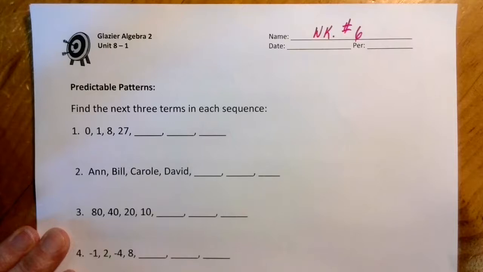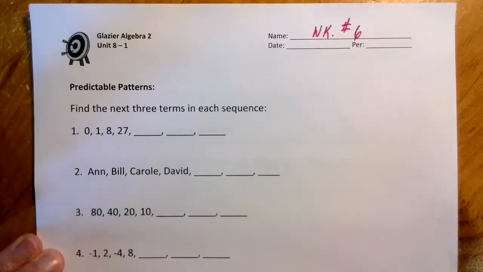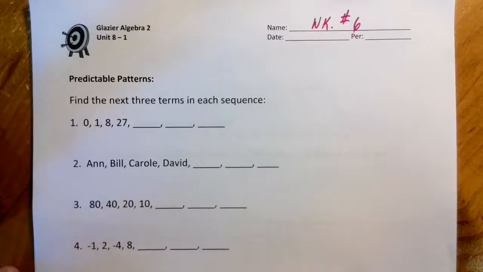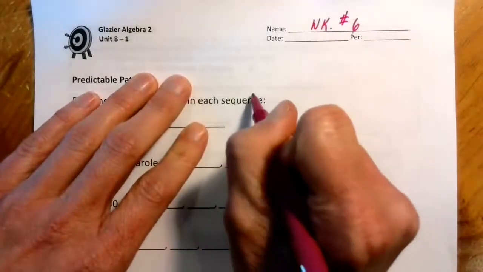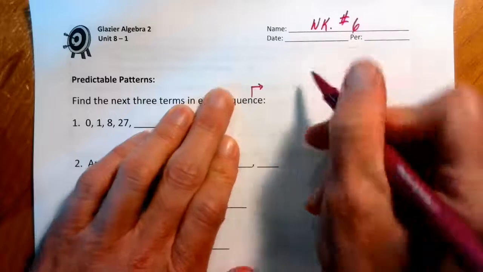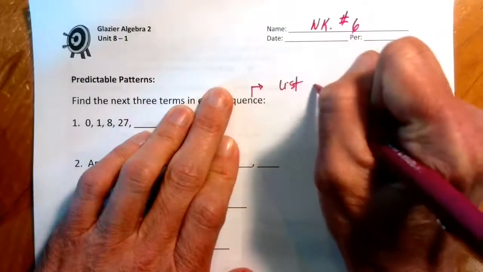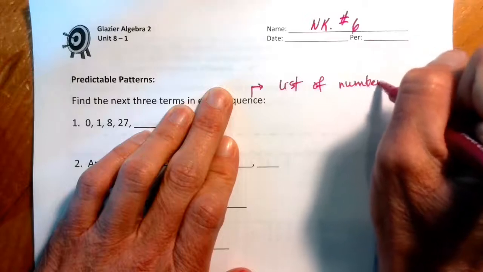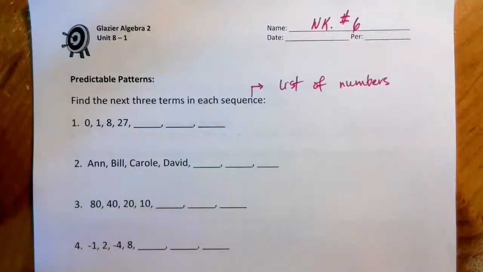All right, so a little game for you. I want you to take a look at these terms in each of these sequences. And we're going to learn that a sequence is just a list of numbers, and they can be any kind of number. We have positives, negatives, or items if we want to.